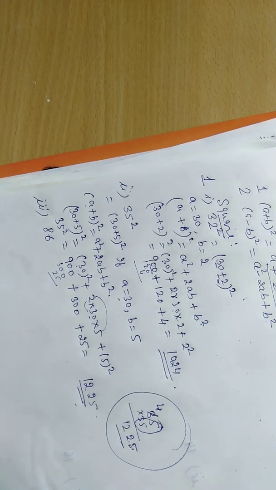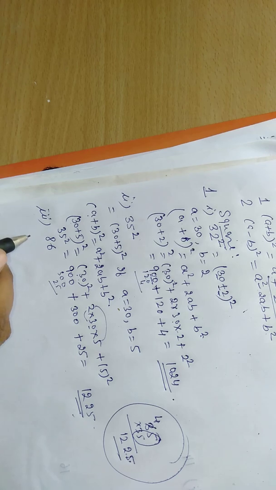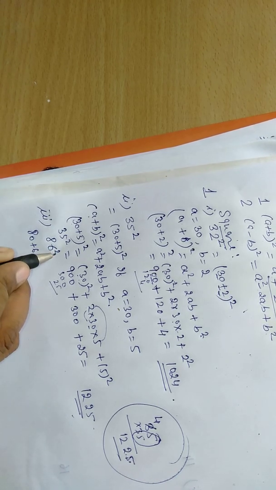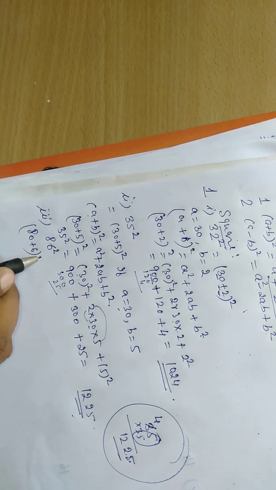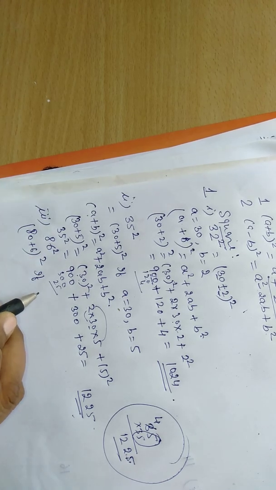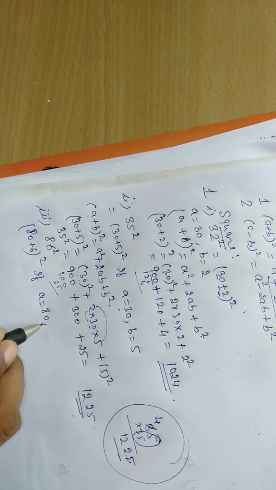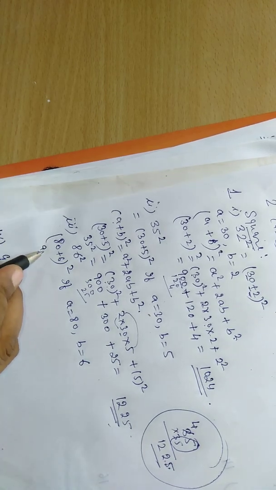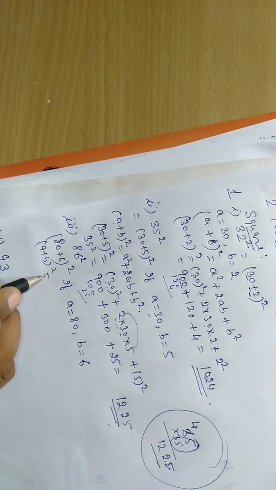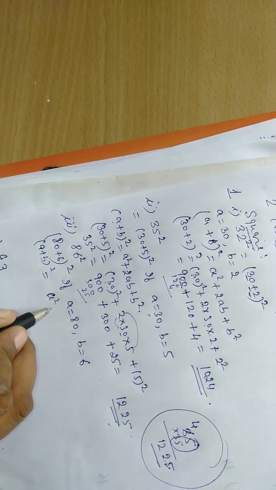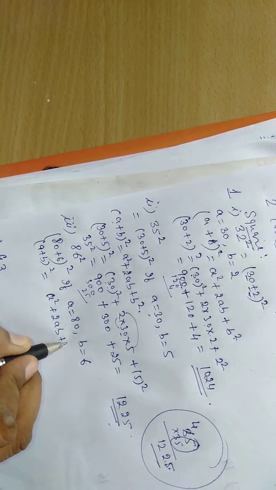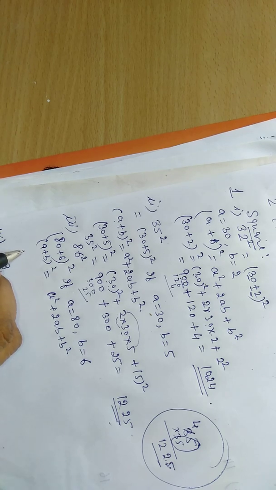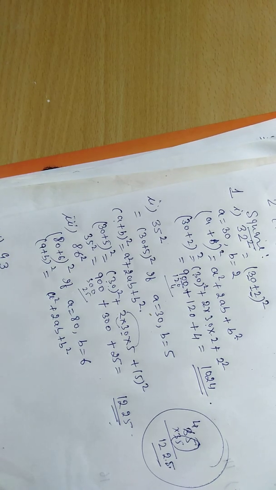For 1 mark questions. Now the third part, 86 can also be written as 80 plus 6. If you want to find the square of this number, put a square here. Now let us compare. If a equal to 80 and b equal to 6, it will become (a plus b) whole square, that is equal to a square plus 2ab plus b square, right? Now instead of a we will use 80 and instead of b we use 6.